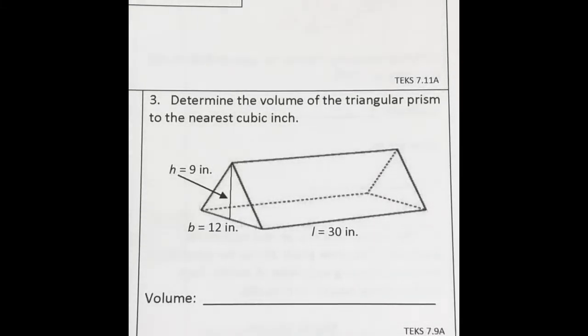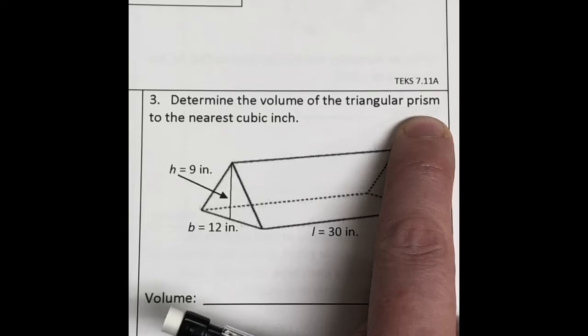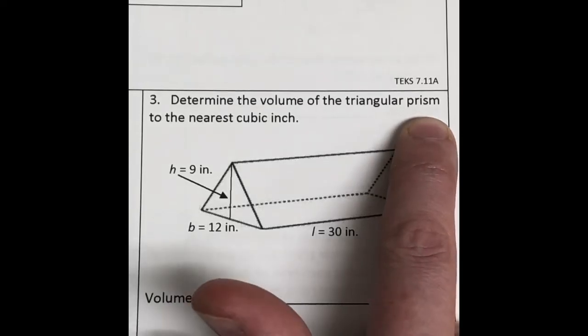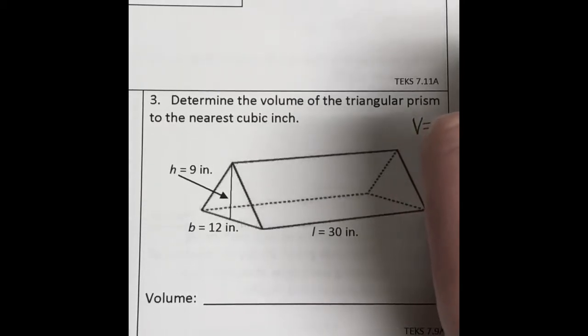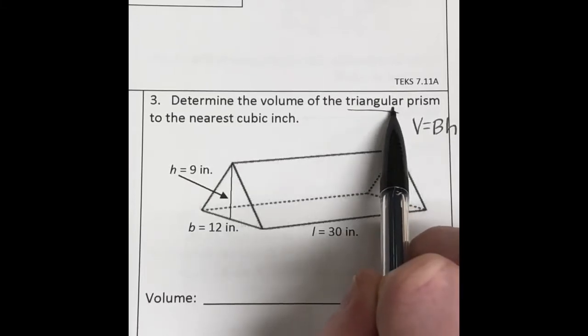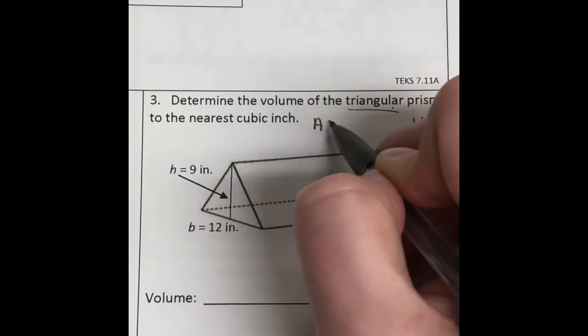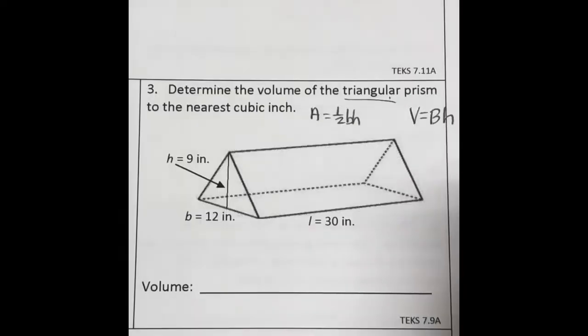You're only concerned with the area of that base when you're finding your big B. Since this tells me it is a prism, I'm finding the volume of a prism, and the volume of a prism formula is V equals big BH. It also names the prism as a triangular prism, which means I need to find the area of a triangle, so I'm going to use A equals 1/2 base times height.